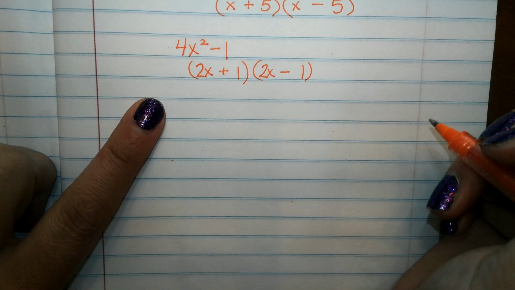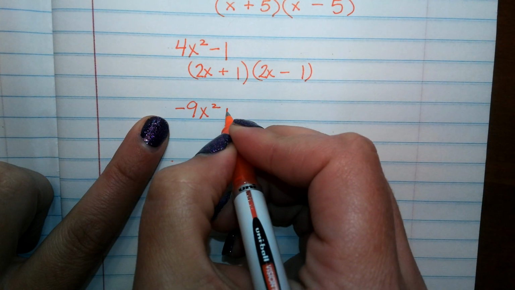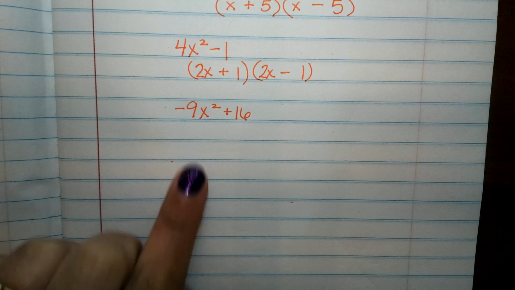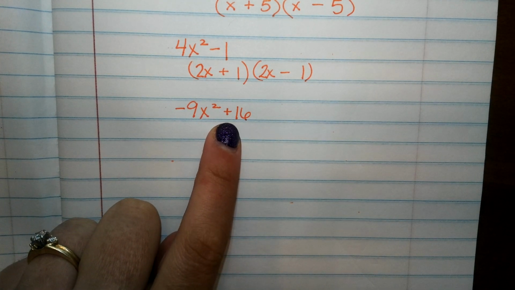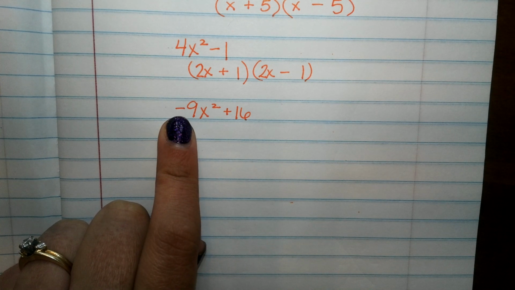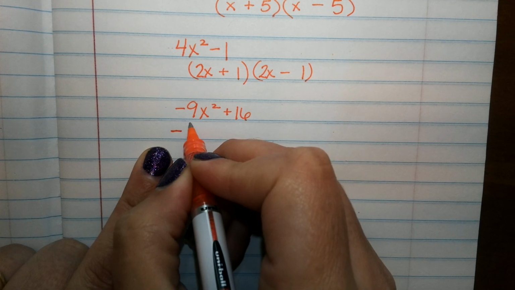What if that would have said something like negative 9x squared plus 16? Now you notice it's not the difference of squares, but if you go back to the other lesson, we don't like the negative out front here. So we're going to factor out a negative 1. We're going to divide everything by negative 1.